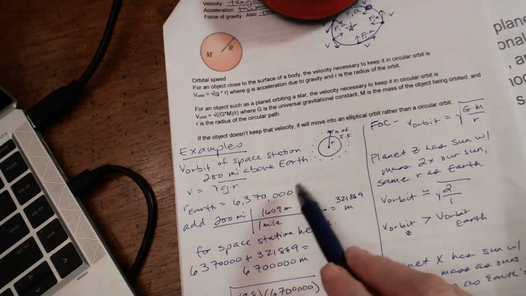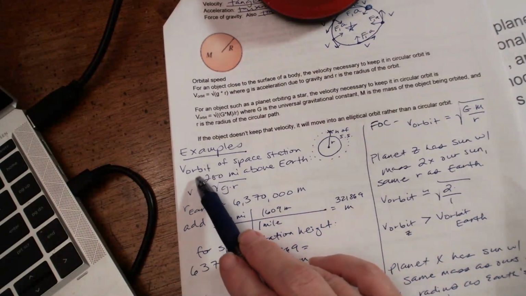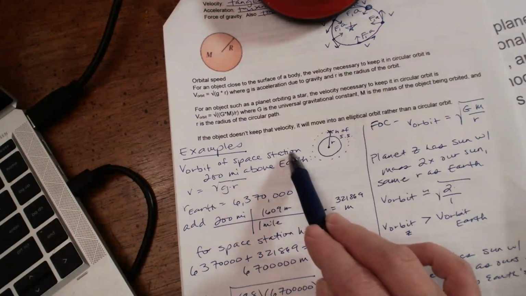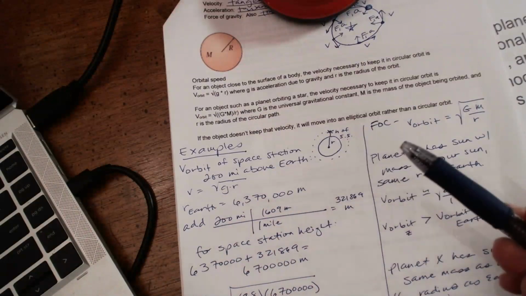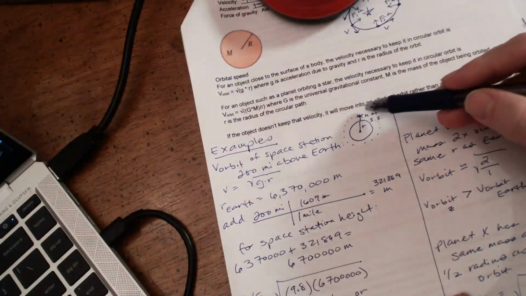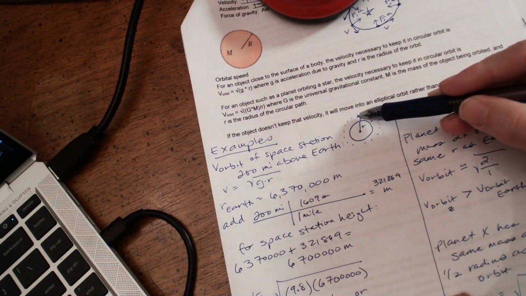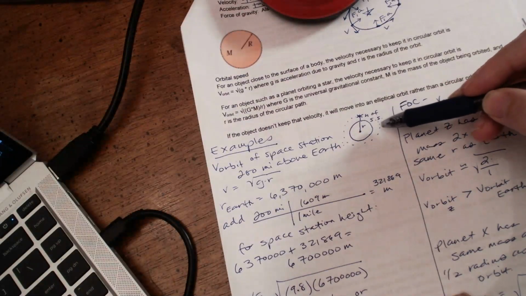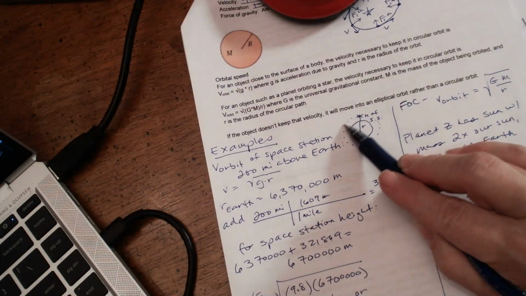The example I did in class on this one was what's the minimum velocity that a space station that's 200 miles above Earth has to maintain in order to stay in orbit. So here's my little drawing. Here's the space station above the Earth. So here's the radius of the Earth, and then the space station's 200 miles above that, and it's in orbit around the Earth.